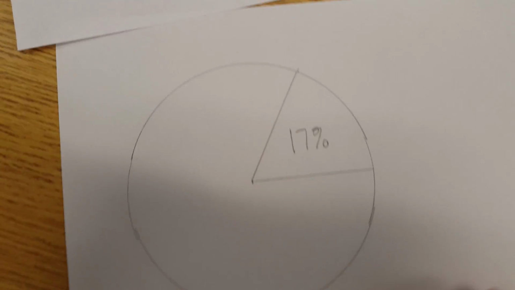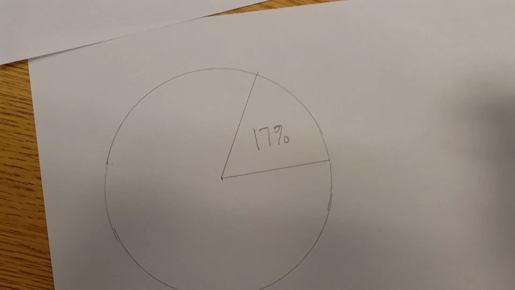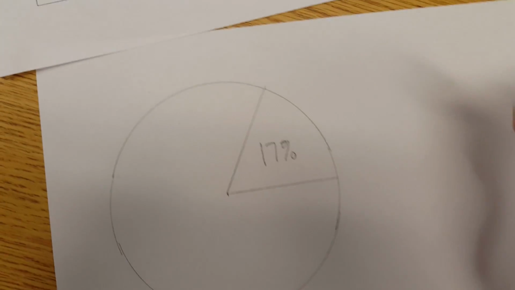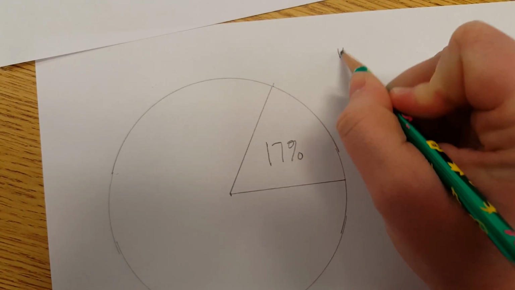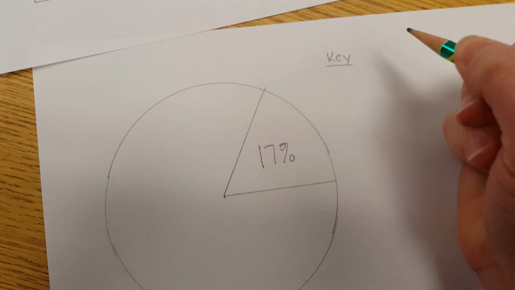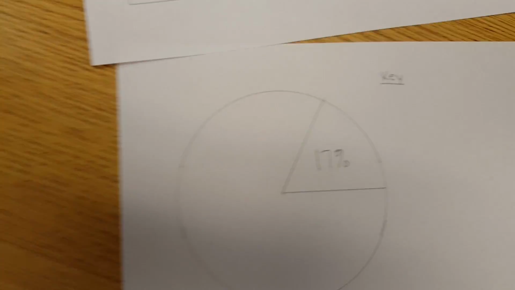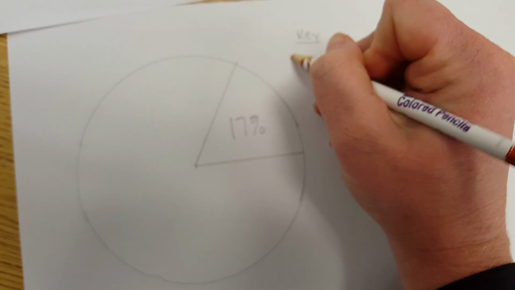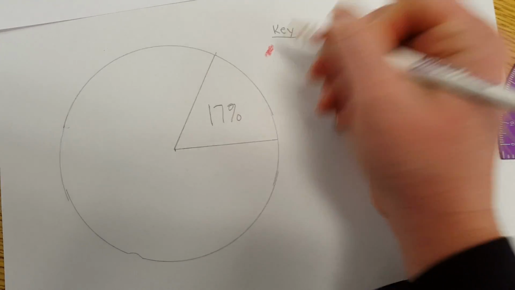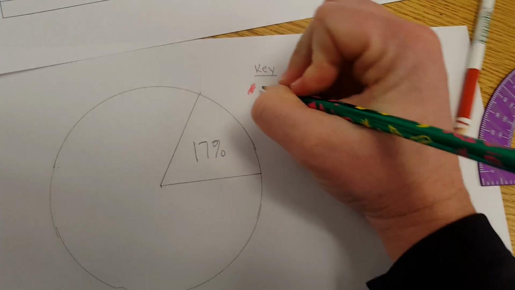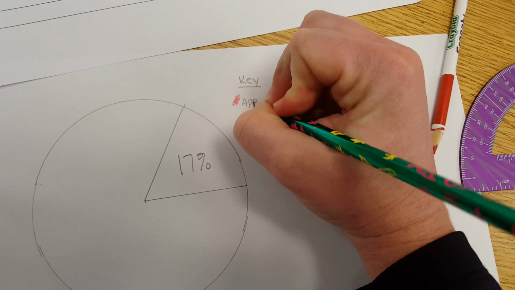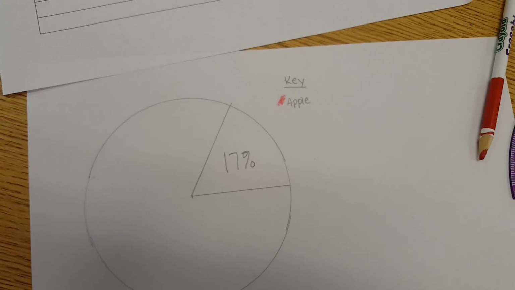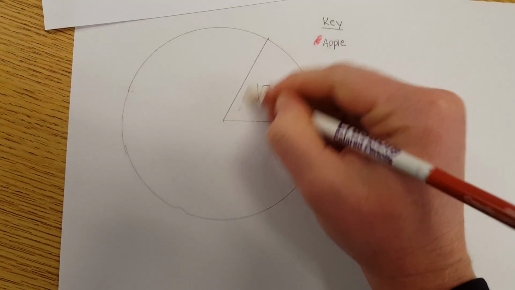And then you are going to need to make a key. So you'll need to use a straight edge and make a key that says, you know, whatever color, red for apple. So red is apple. And then you will color this red.